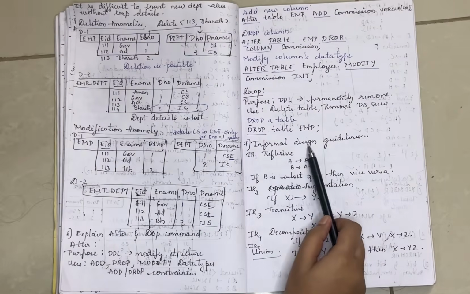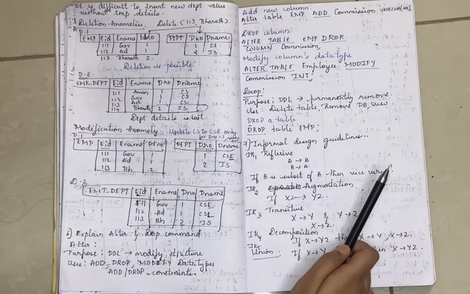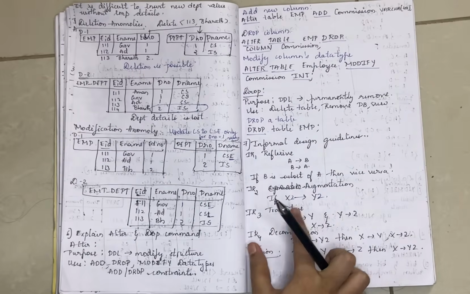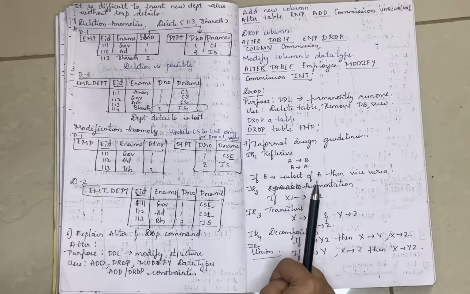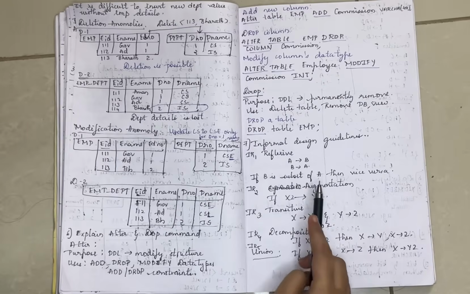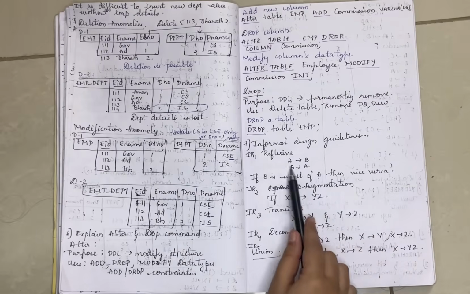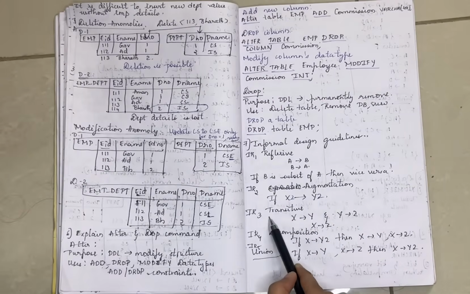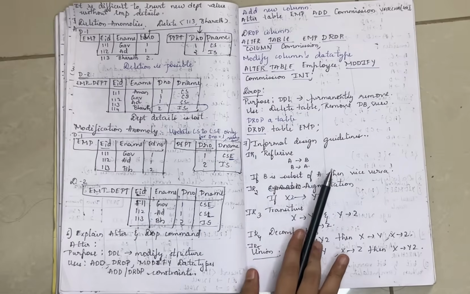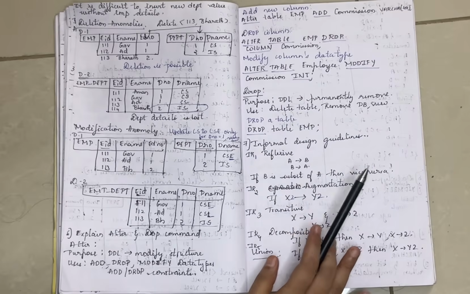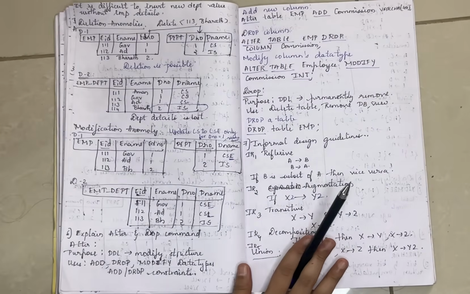Then we have informal guidelines rules. Reflexive, transitive, symmetric, we had these relations in second PU, if you remember. Here symmetric is not there, that's it. Reflexive, augmentation, transitive, decomposition and union. 5 rules are there. It will be asked for 10 marks. By writing the condition you get 1 mark. By writing an example you will get 1 mark.